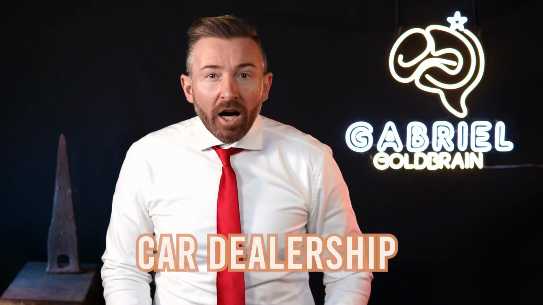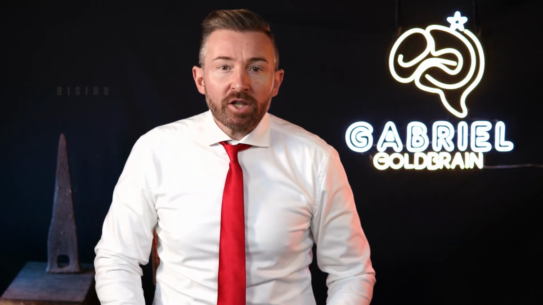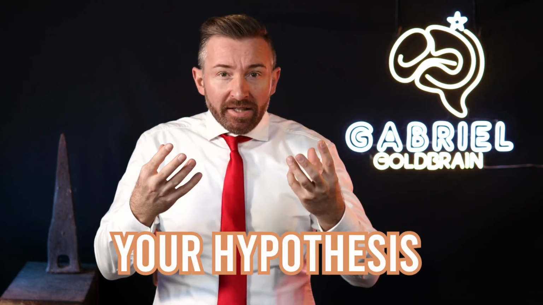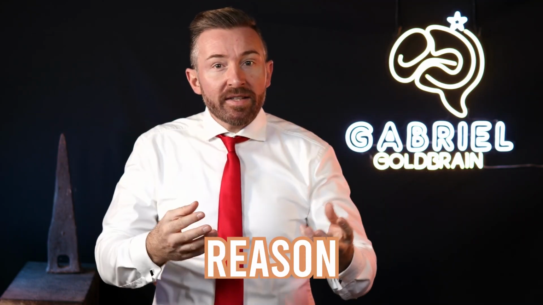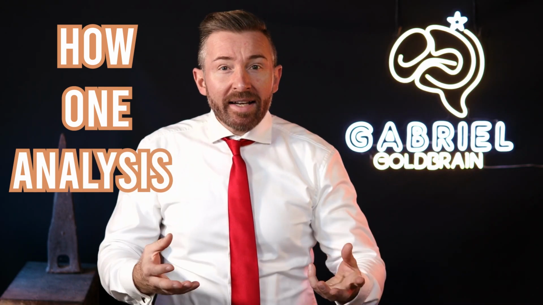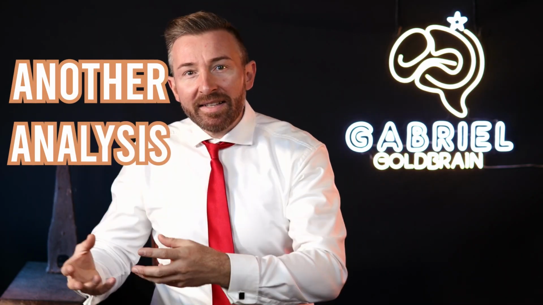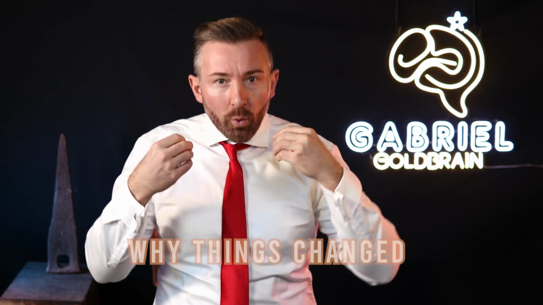To come back to the car dealership example, where the son took over 5 years ago, and then he maybe started selling higher value cars. And then you see suddenly the gross profit margin rising. So your hypothesis you could derive from that analysis might be that selling the more high value cars, that this could be well the reason for the increasing gross profit margin, and with it the increasing net profit margin. And from here you can see how one analysis may lead to another analysis and to hypotheses that you develop about the reasons why things changed.